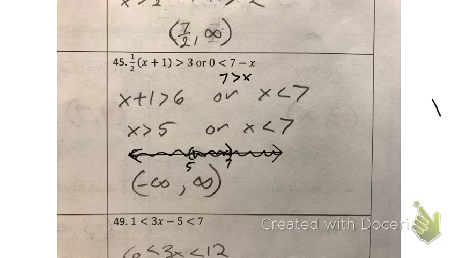Number 37 asks us to do the union of negative infinity to 4, and we're supposed to union that with 4 to 5. Now, note, union means I'm combining the two things together. I'm adding together, correct? So if we look at the graph of negative infinity to 4, let's go ahead and do a quick number line. We'd have a 4 here, and then we go all the way up here.